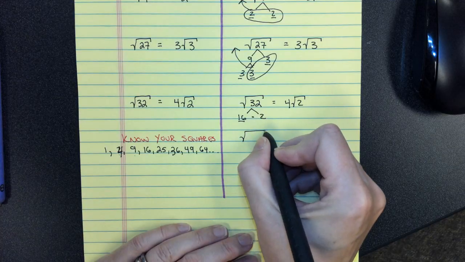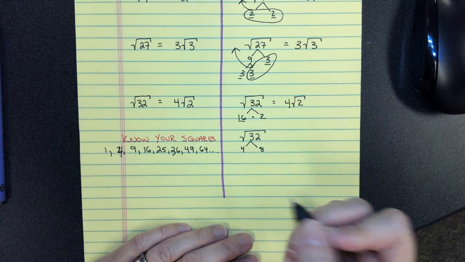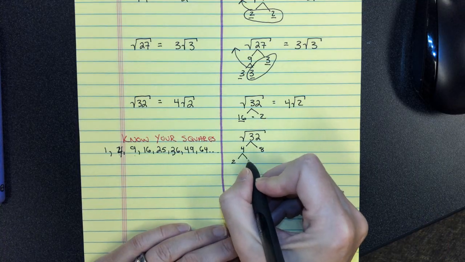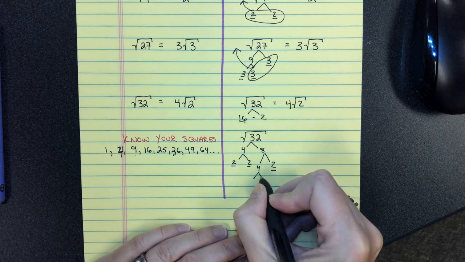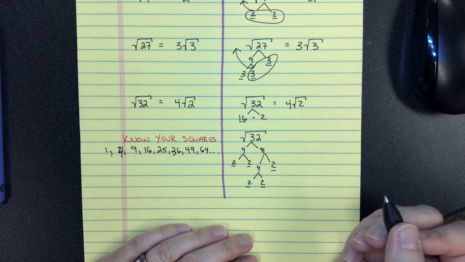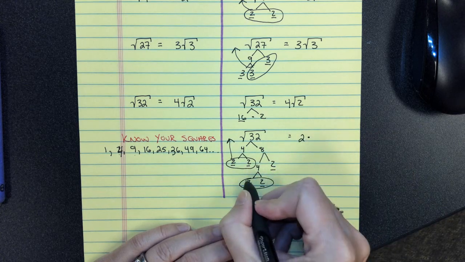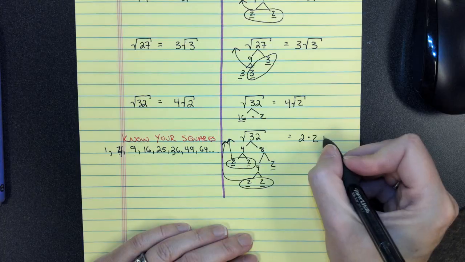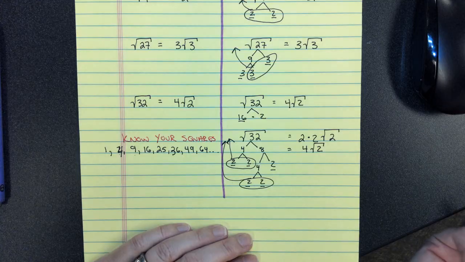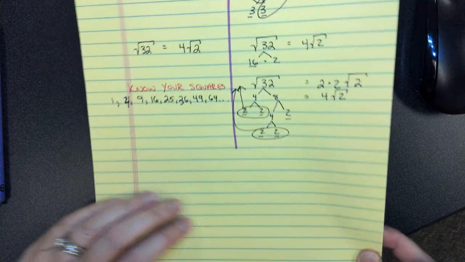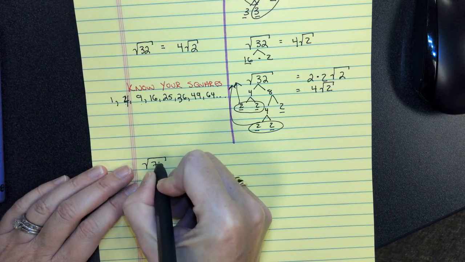Now, if you still don't see that, then your work may look like this. 4 times 8, none of them are prime. 2 times 2, primes. 4 times 2, prime. 2 and 2, primes. Pairs leave the house. 2 times 2, 2 gets left behind. 2 times 2 is a number, 4 square root of 2. Okay? Now we're going to go down and do square root of 75.